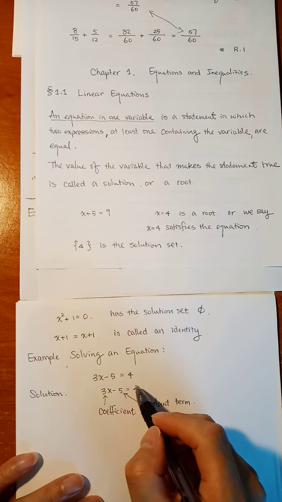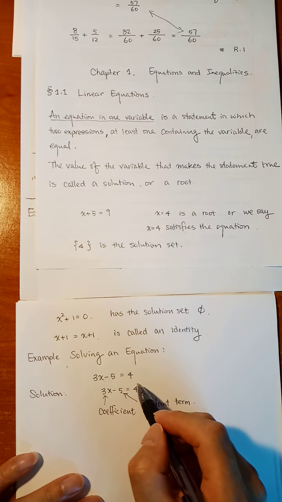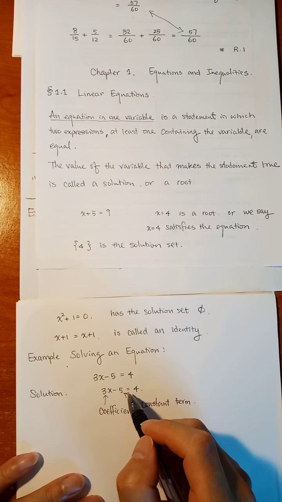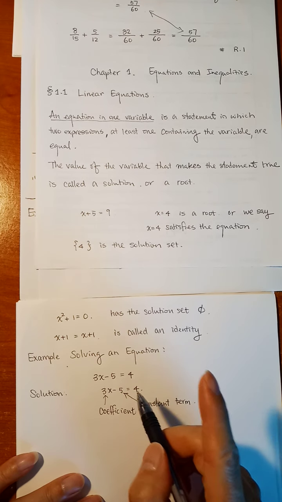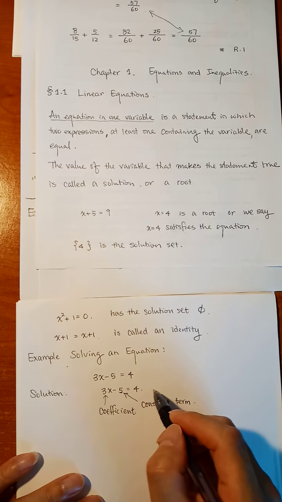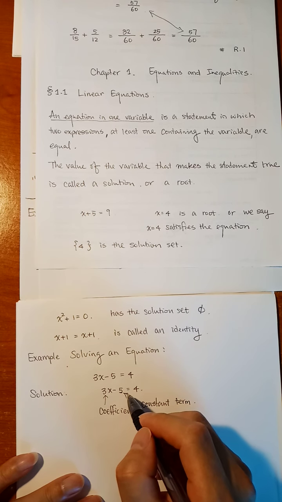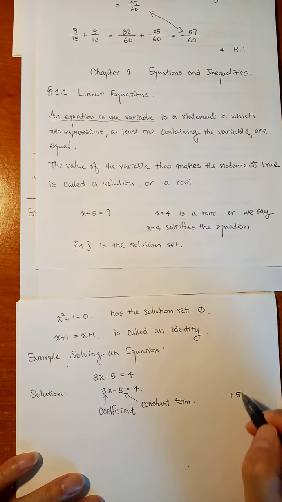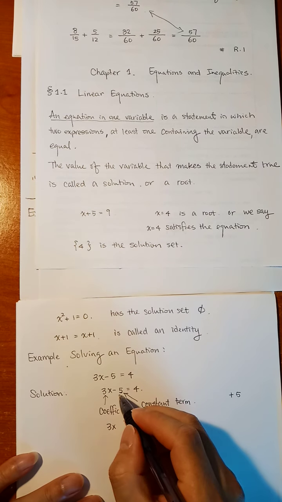I want all the numbers in the right hand side, the variable with its coefficient in the left hand side. When you move a number from left side to right side or from right side to left side, whenever you cross the equal sign, you're going to change the sign. In other words, in order to move it from left to right, I'm going to add a 5 to both sides to balance this negative 5. So it's 3x minus 5 plus 5.